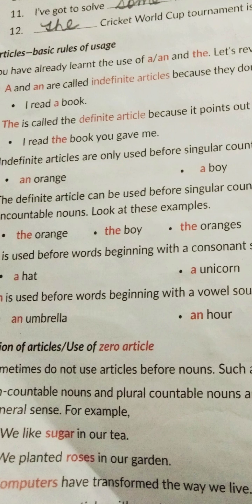We planted roses in our garden. Again roses, it's a plural countable noun, but we don't use any article before it. Computers have transformed the way we live. Again computers is a countable noun, but it's plural in form, so we are not using any article before it.